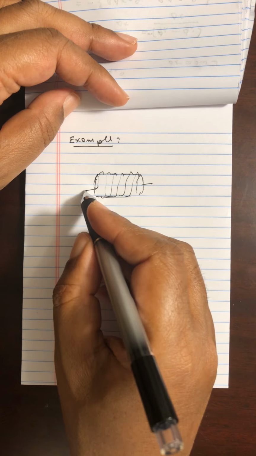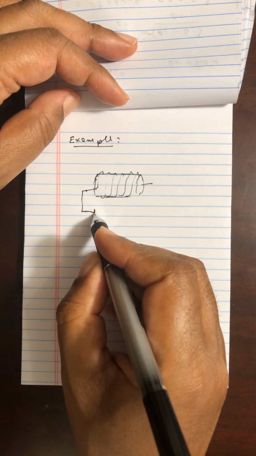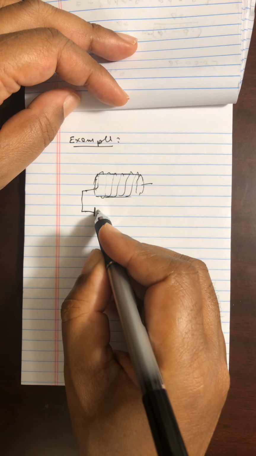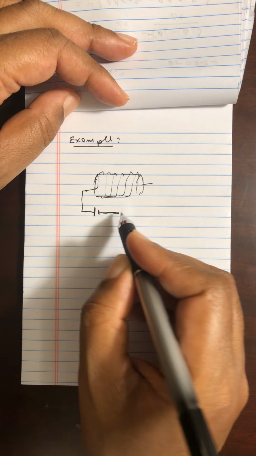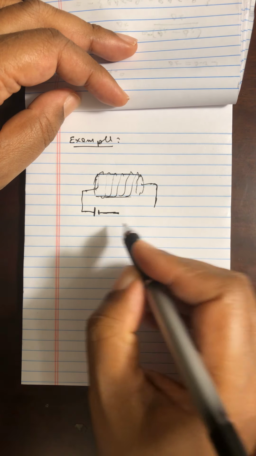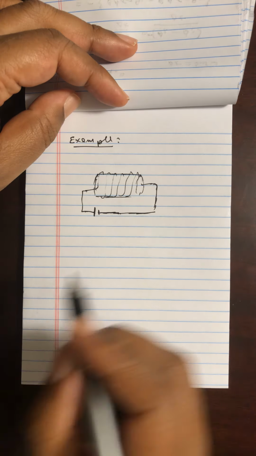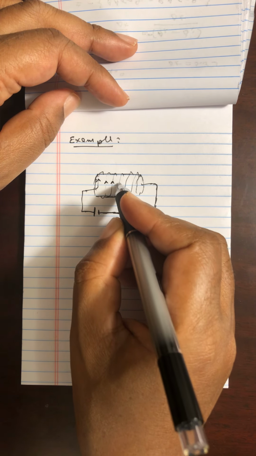Suppose, let's say, this is the source. So because of this, we're going to have current that flows in this direction.